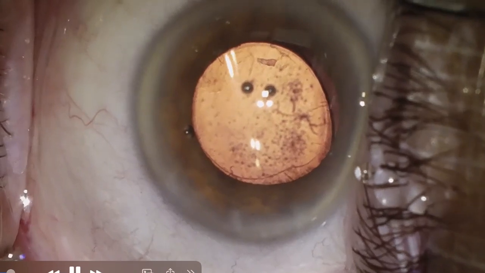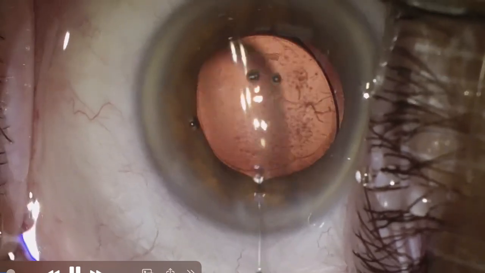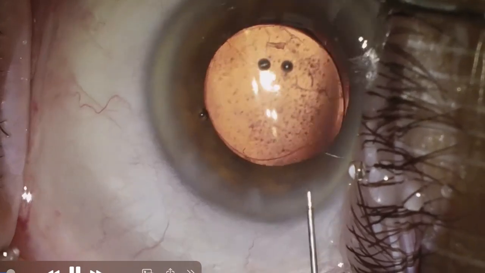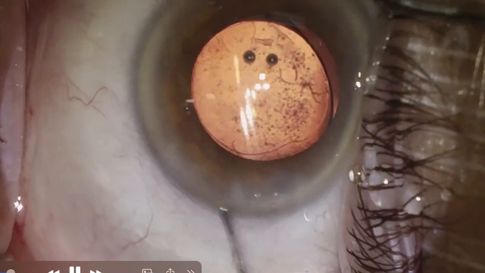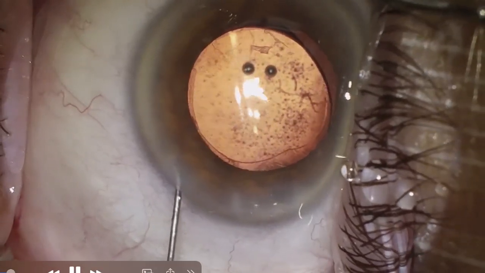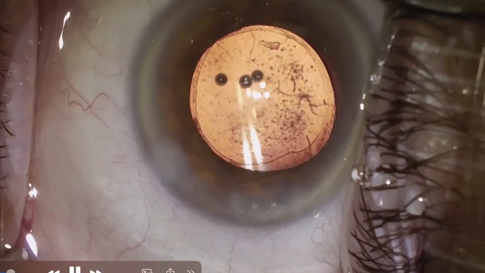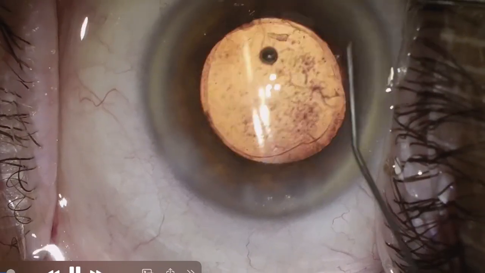Very good. Good capsular overlap of the optic here. We'll hydrate our wounds, and that looks really very nice. This patient went on to have a great outcome and did very well.